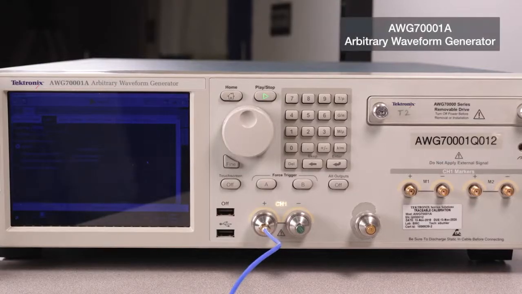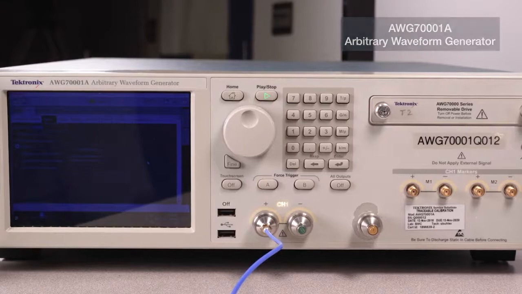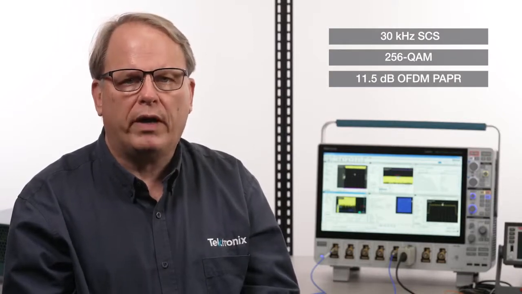Alex? Here in our lab setup, we have a Tektronix 6 Series B MSO as our acquisition hardware, an AWG70000 arbitrary waveform generator as our source, which is producing a single NR carrier at 3.5 GHz center frequency with a bandwidth of 100 MHz. It's an uplink signal with 30 kHz SCS, 256 QAM, 11.5 dB OFDM PAPR.